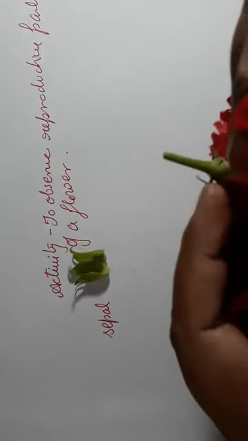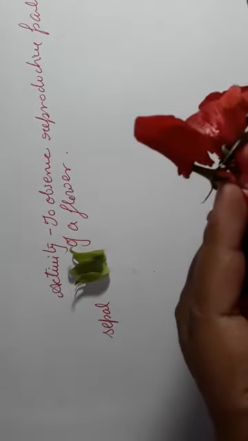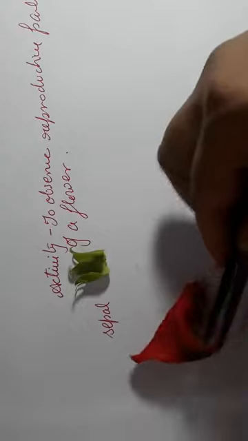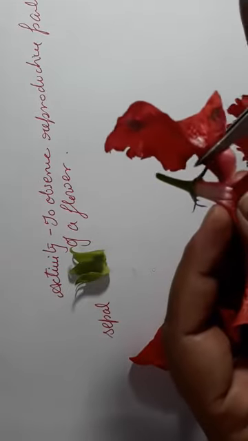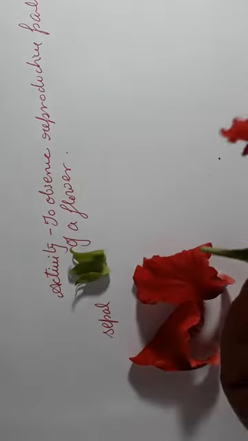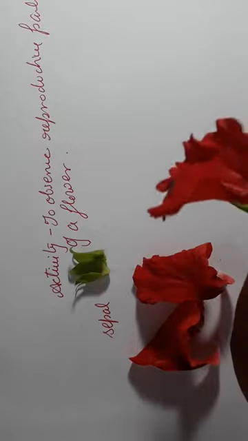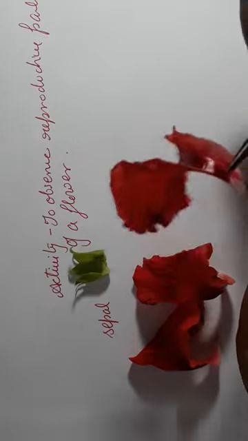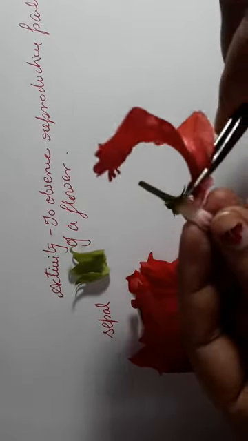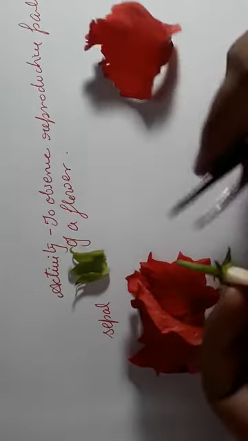Now this red floral structure which you are watching is the petal. This petal is meant to attract the pollinators. So I will take the help of the forceps and remove these petals. Here you can see that I have removed these petals.